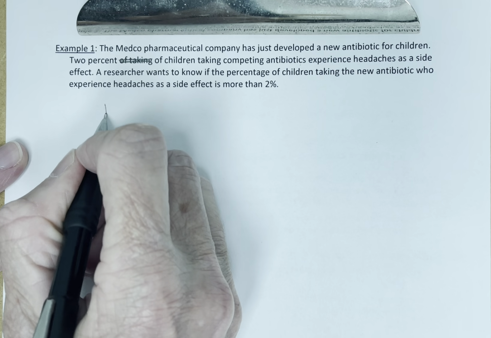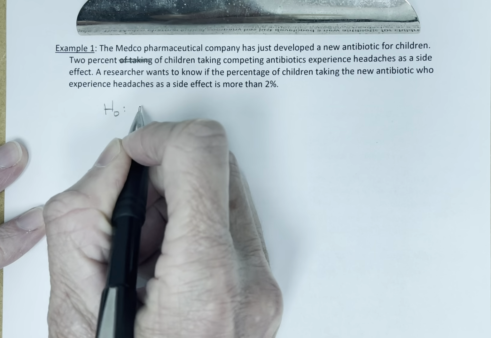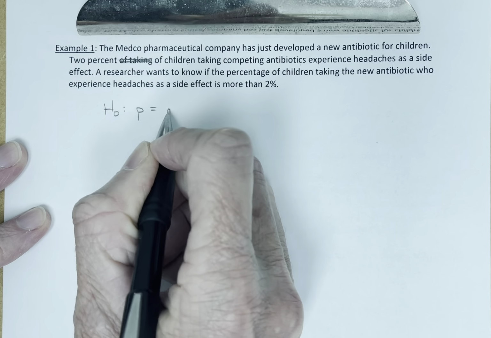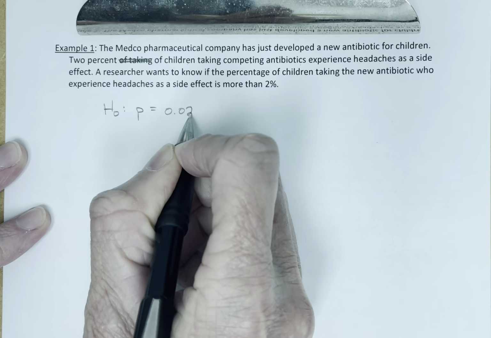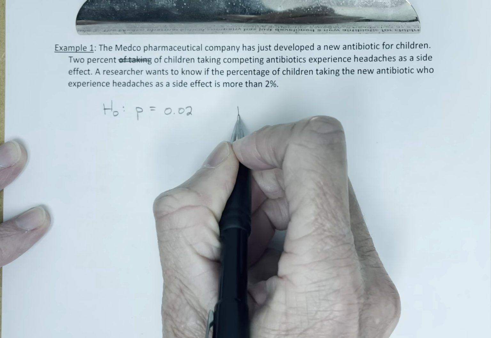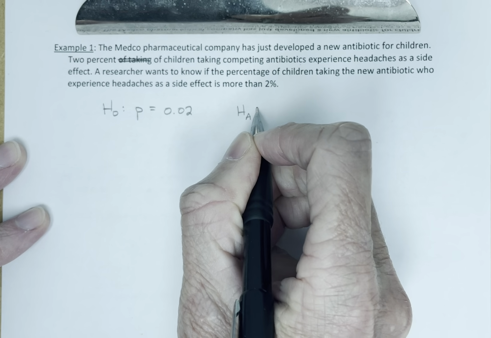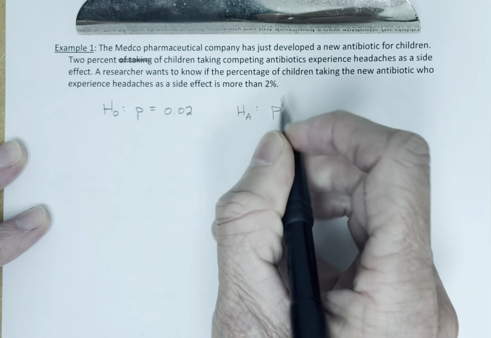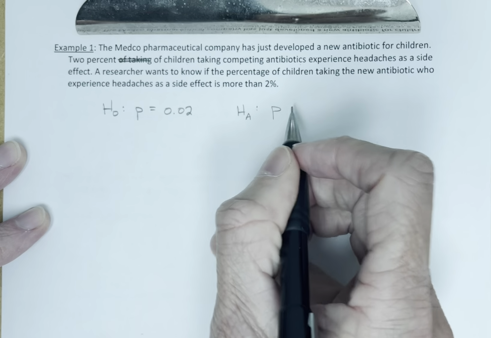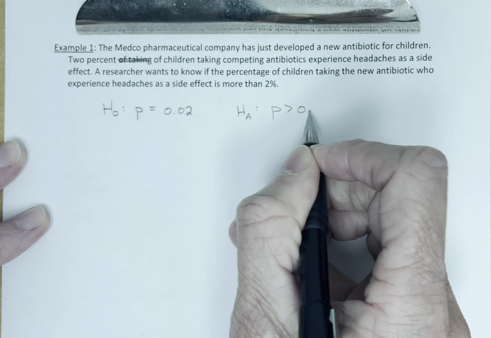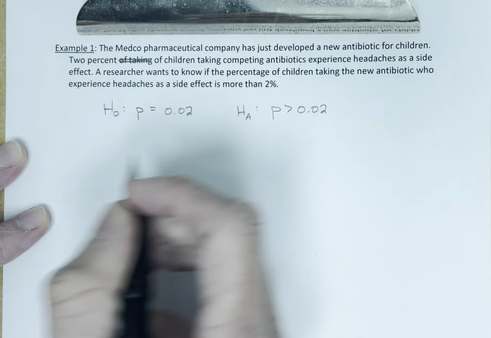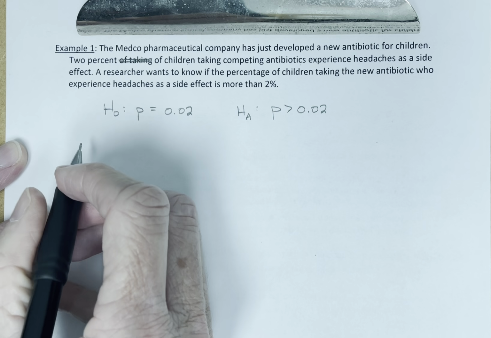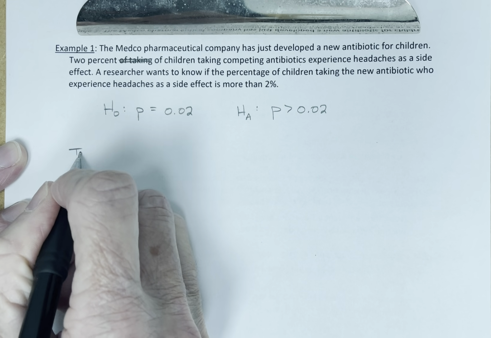As we talked about, our null hypothesis, the proportion is equal to 0.02, and our alternative hypothesis, H sub A or H sub 1, the proportion we're testing, we want to be more than, so greater than 0.02. So what is a type 1 error?